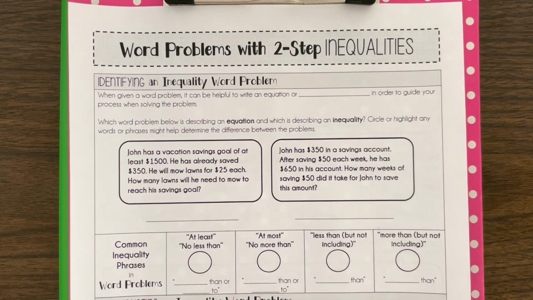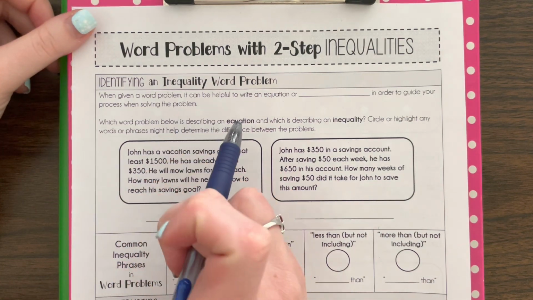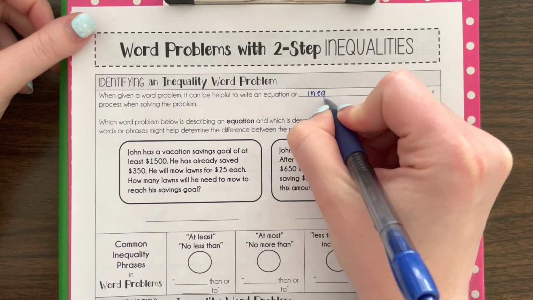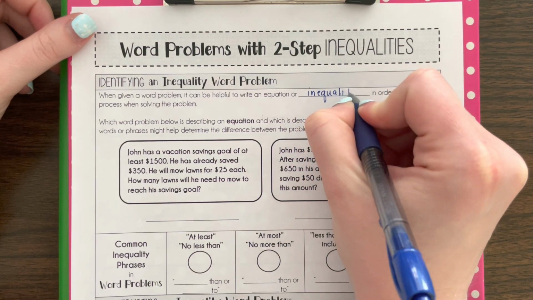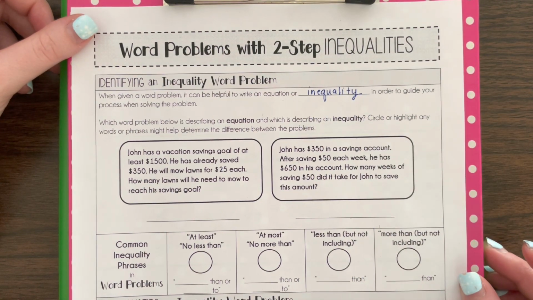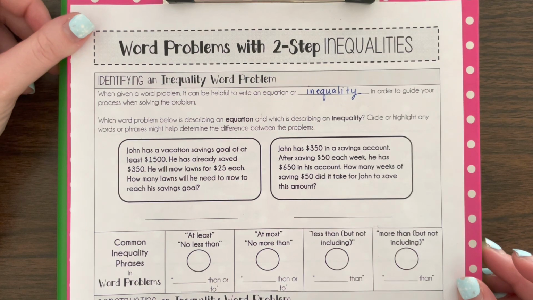Today we're going to talk about word problems with our two-step inequalities. Now that we already know how to solve two-step inequalities, we're going to put them in the real world. When given a word problem, it can be helpful to write an equation or inequality in order to guide your process when solving the problem.